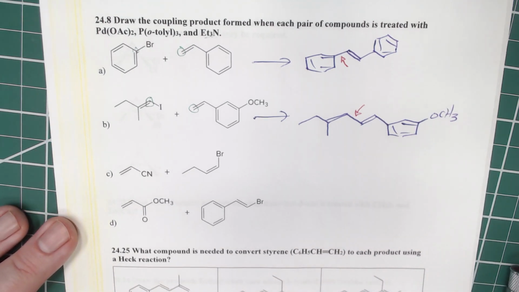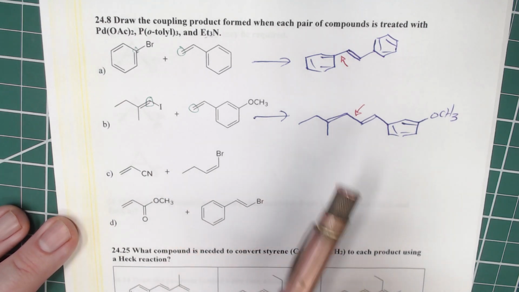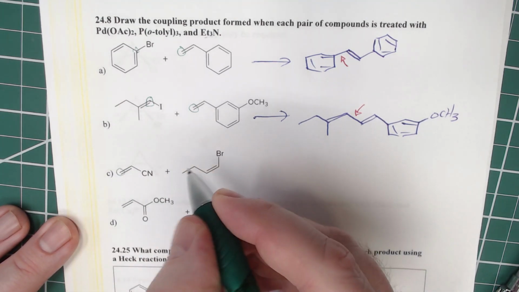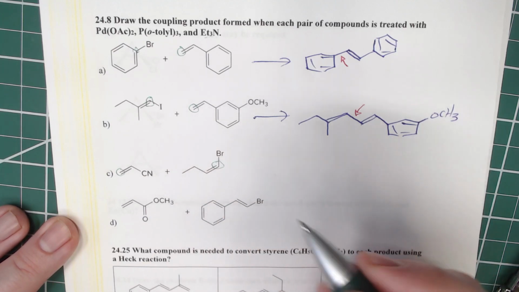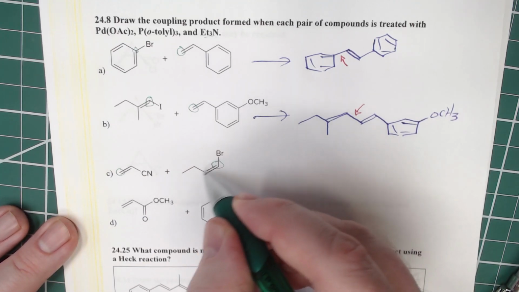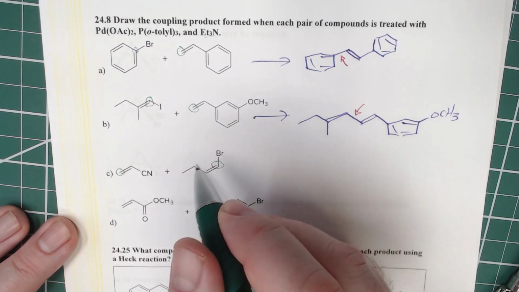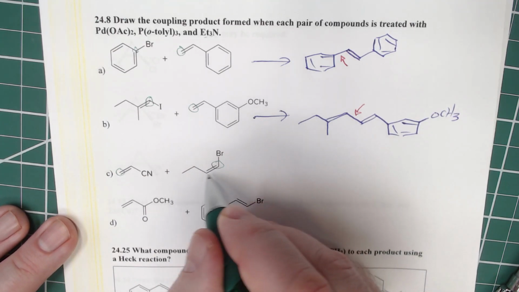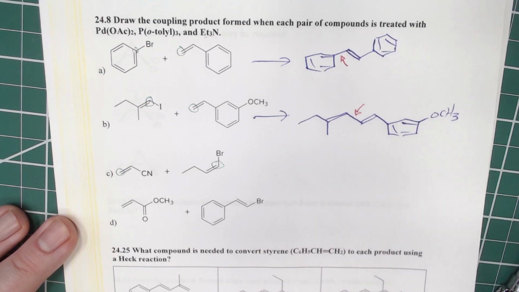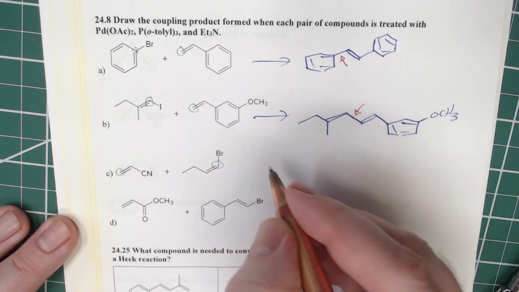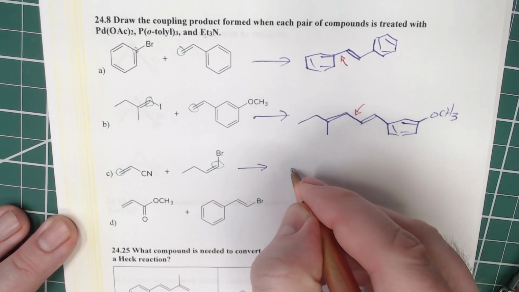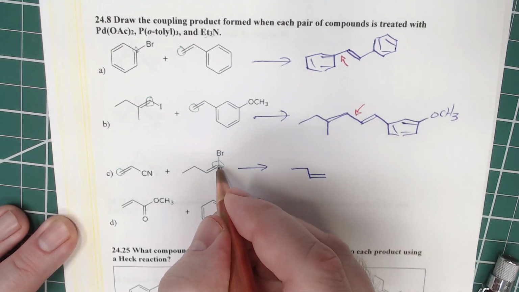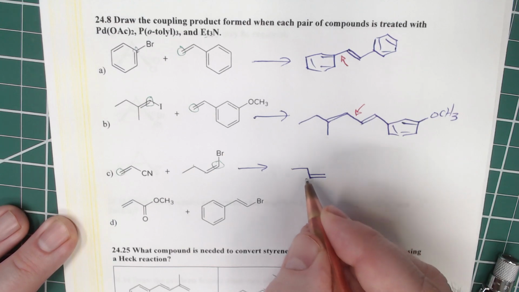We're going to do the same thing here. Here we've got it turned around. We're going to take this carbon and we're going to make a new bond with this carbon. Now note here that the stereochemistry on this is Z, so we are going to retain that Z stereochemistry on this particular component. So I'm going to draw this part first. We'll do 1, 2, 3, 4. So this is this bond, this, and this, there, and there.